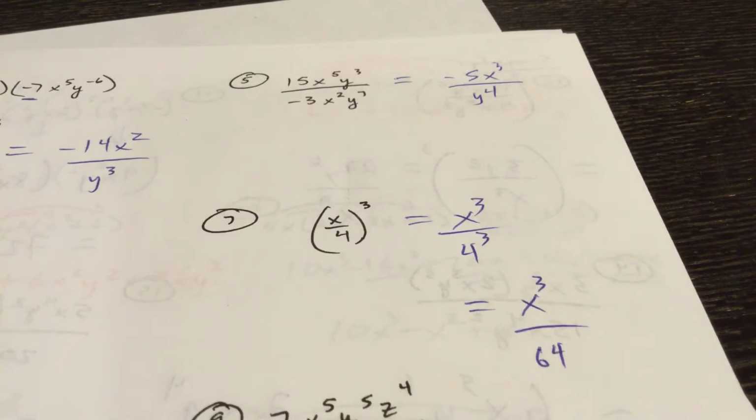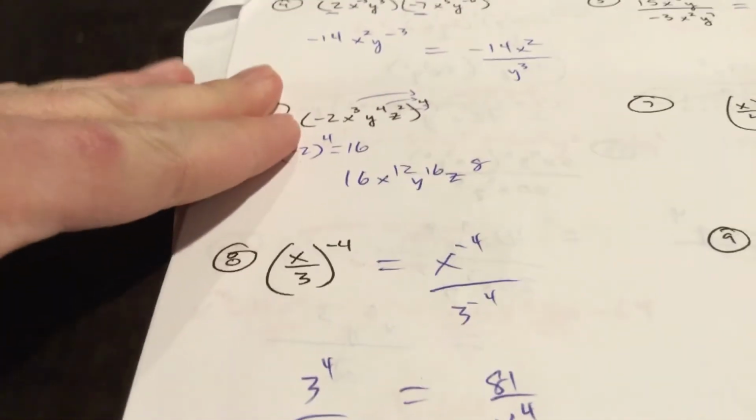X over y to the third, I have x to the third. I'm sorry, x over 4 to the third. I have x to the third over 4 to the third. That's x cubed over 64.